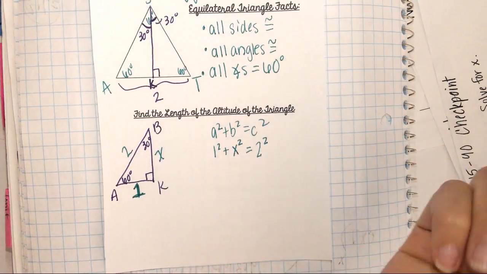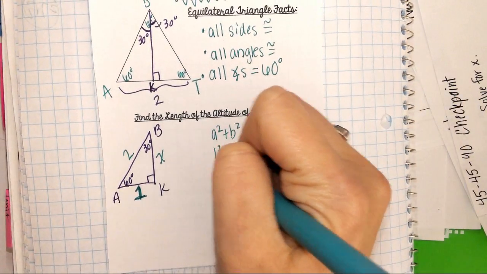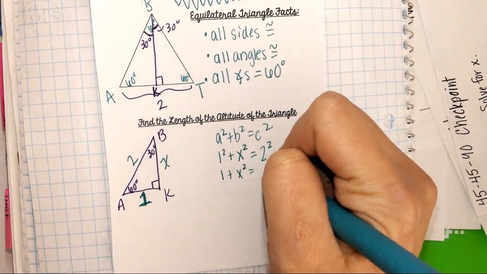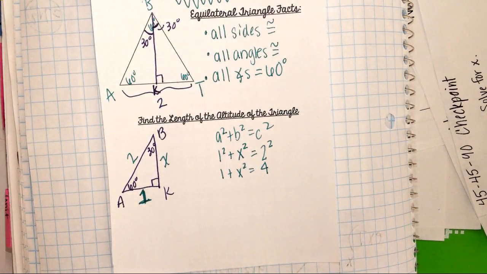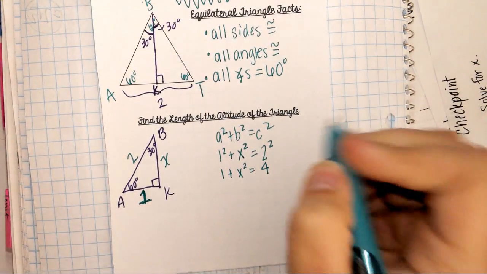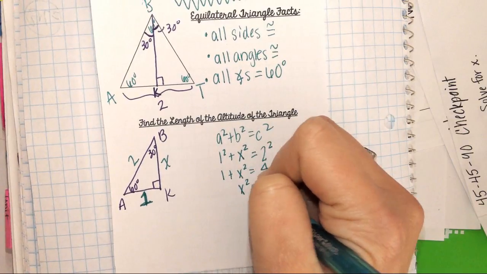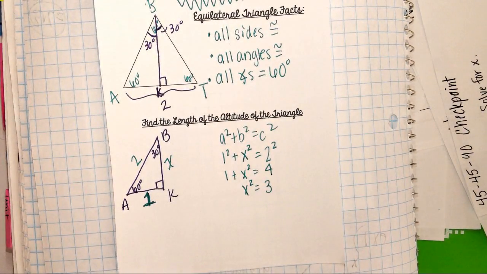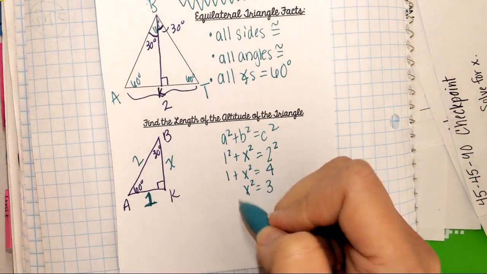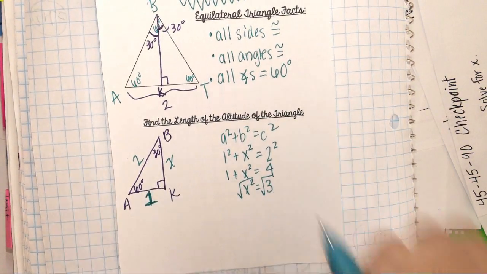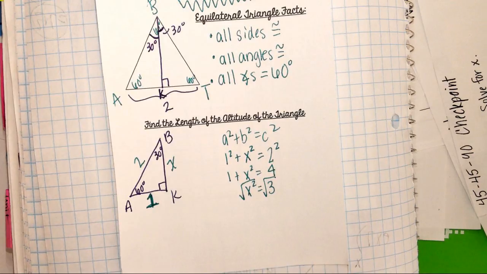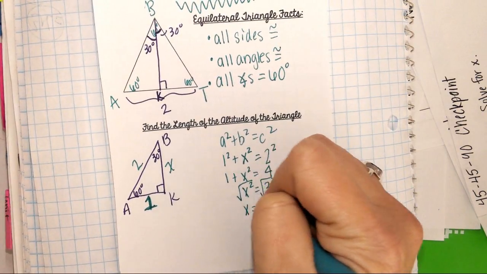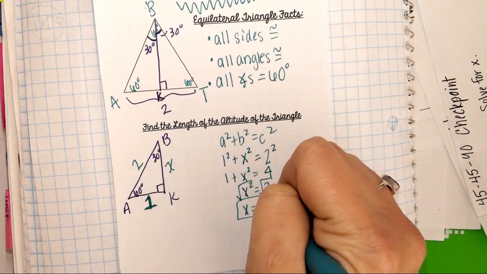Alright, what is 1 squared? What is 2 squared? I subtract 1, and you get x squared equals? How do I get rid of the squared? Square root it. Good. Now, do I want you to take the square root of 3 and get a decimal, or leave it in simplest radical form? Simplest radical form. So x equals root 3.